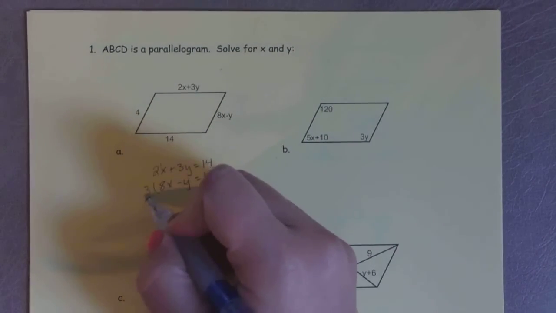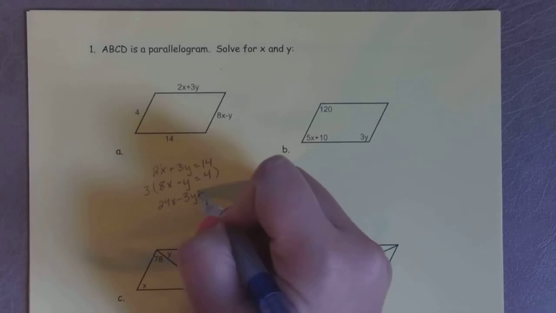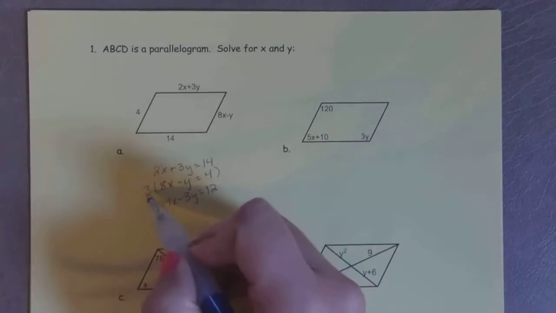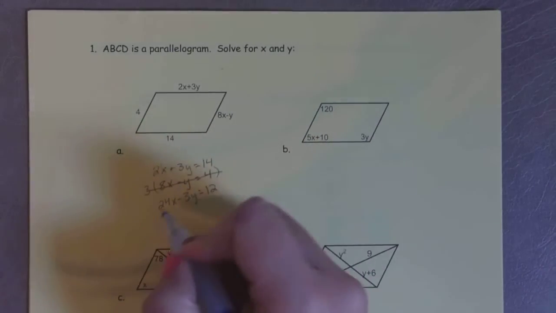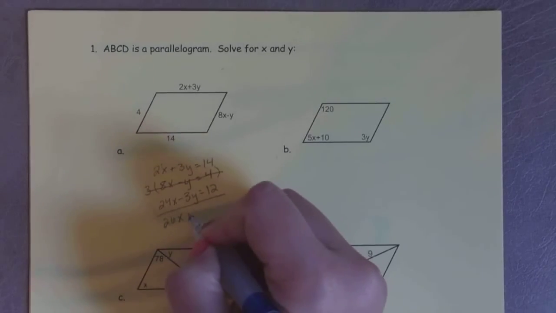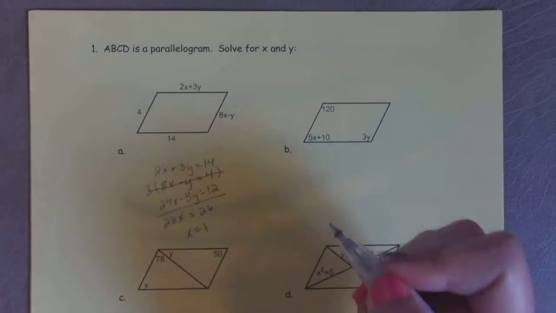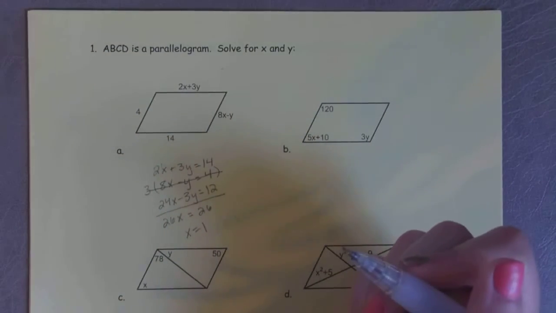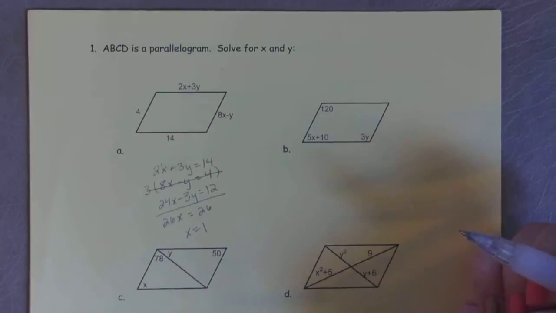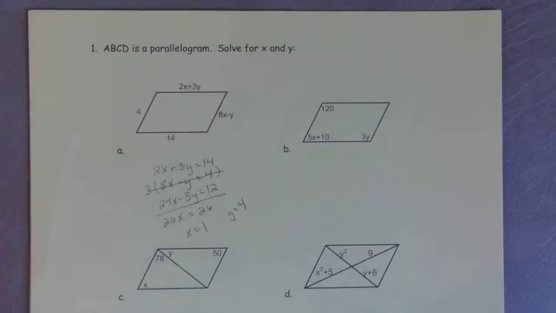So I'm going to multiply this equation by 3. That gives me 24x minus 3y equals 12. I'll get rid of that, and I'm going to add these two equations together. So I have 26x, the y's cancel out, equals 26. I get x equals 1. Then you can just plug that into either of your equations to solve for y. Once you do that, you should get y equals 4.